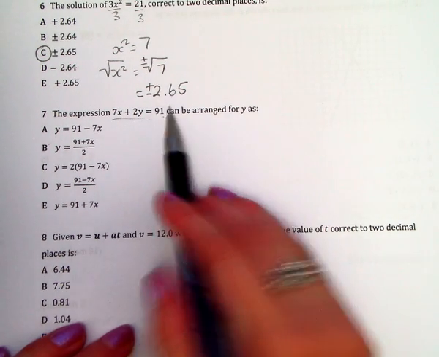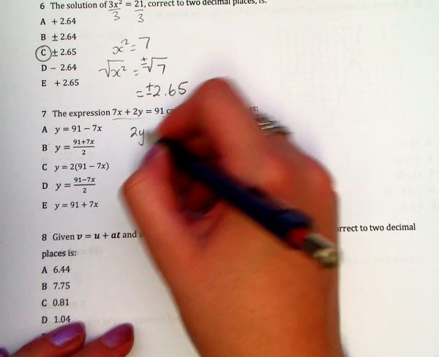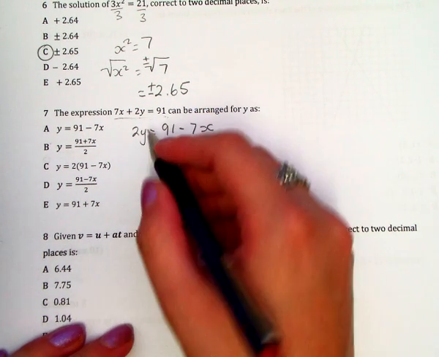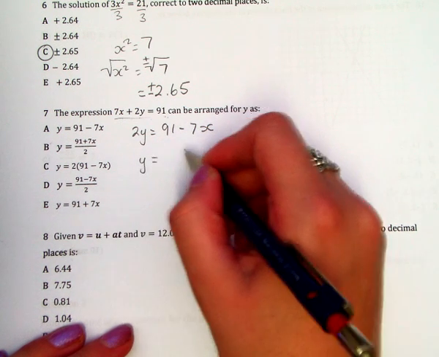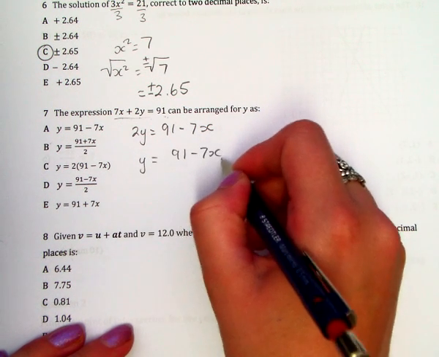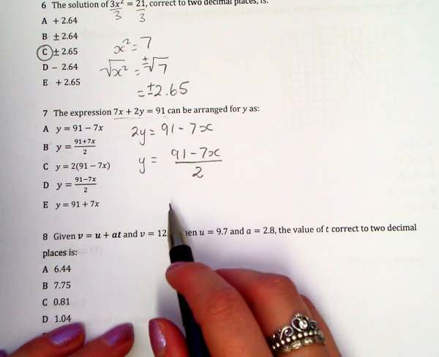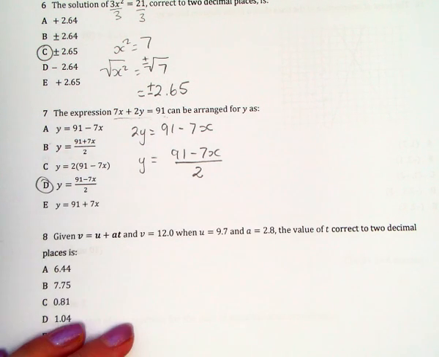So if we subtract 7x from both sides, and then divide both sides by 2, this will give us our equation in the form y equals. Option D.